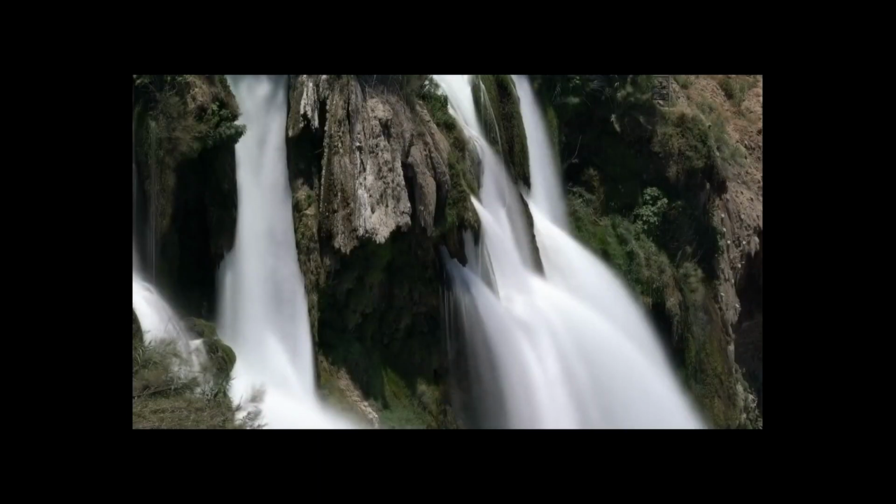And this is the output image with the characteristic misty effect on the water.